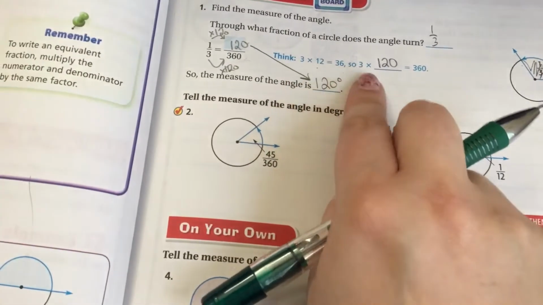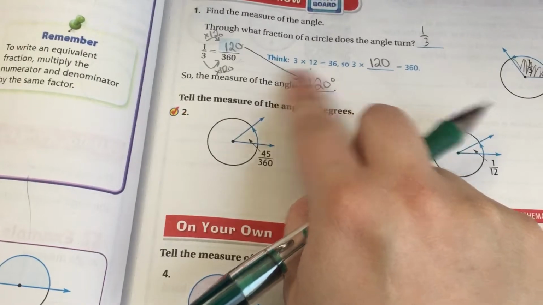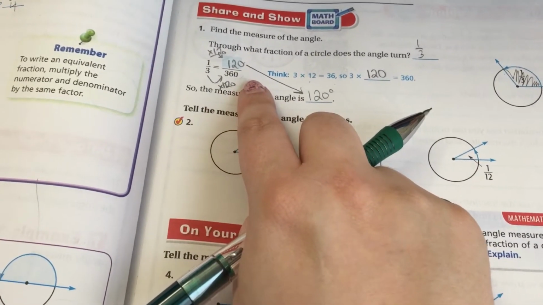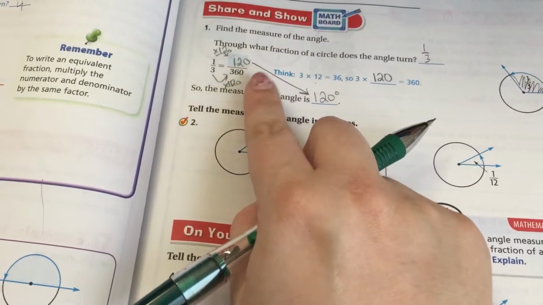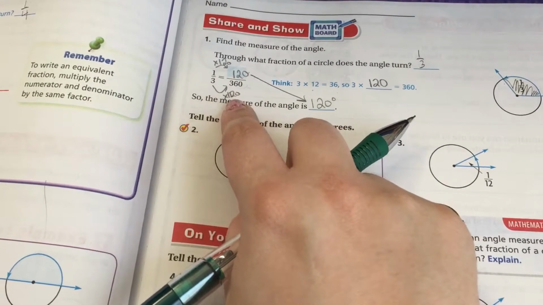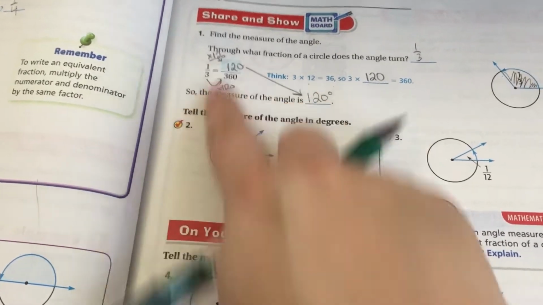If you're not sure about this part right here, if you're not sure what number you'd multiply by to get that, you can always divide. Remember, division's the opposite. If you're not sure about the multiplication, use the opposite operation of division. So you could do 360 divided by 3 to find out what that magic number is there, and then use it on the top.